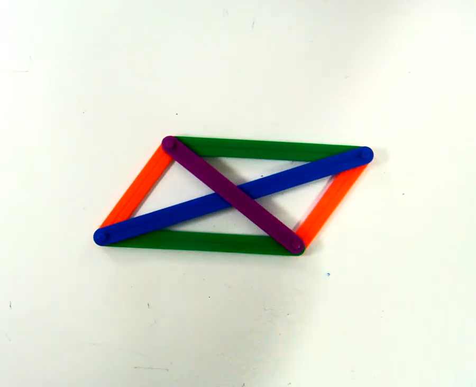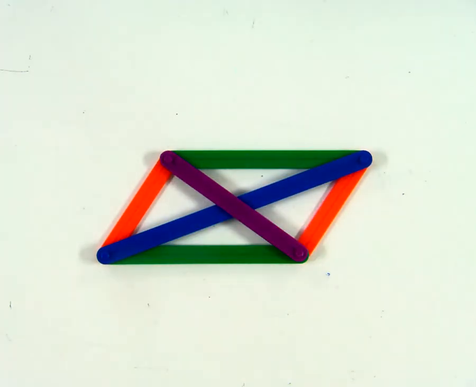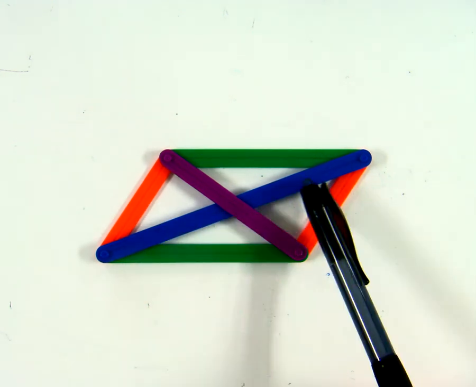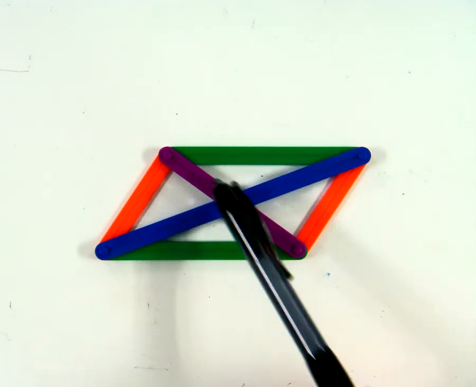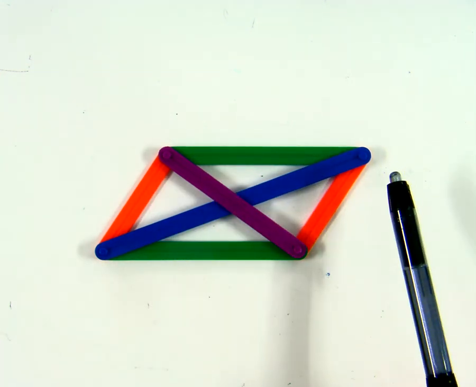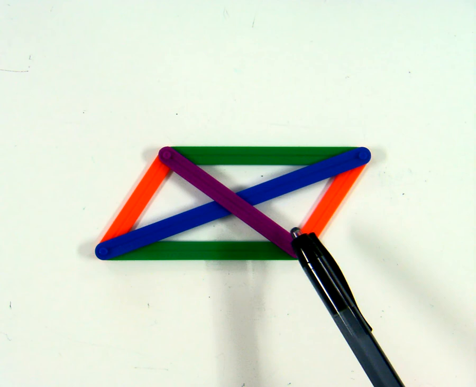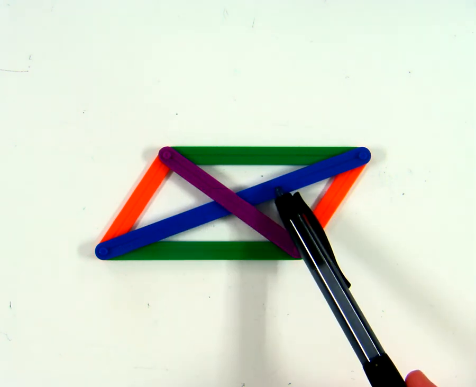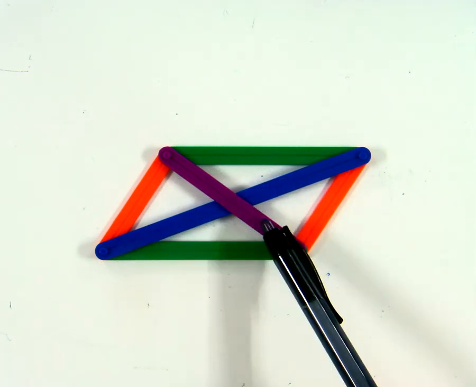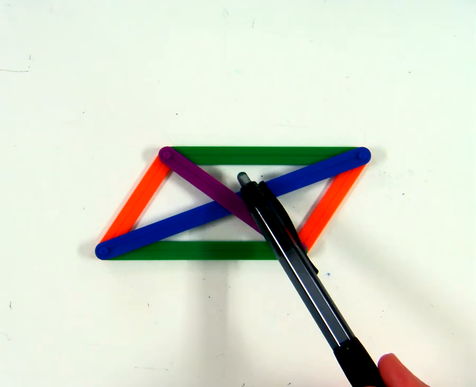Let's see. Okay, well, if the diagonals are bisected, can I show that it's a parallelogram? Okay, well, they're bisected. That means part of blue is the same as part of blue. Part of purple is the same as part of purple. Oh, wait. This is starting to sound like one of those S and A theorems. I've got a side and a side, and a side and a side, but do I have an angle? Yes, I do. Looky there.